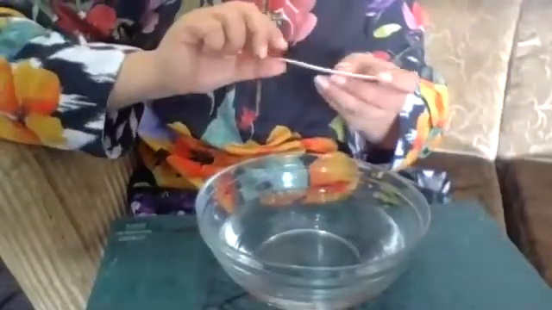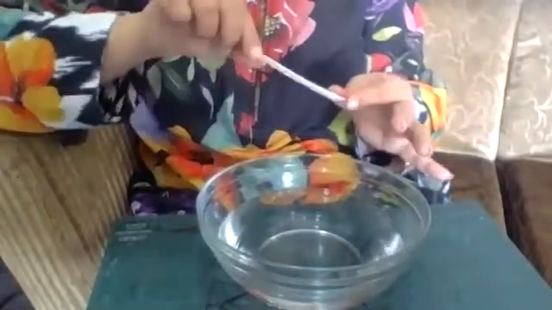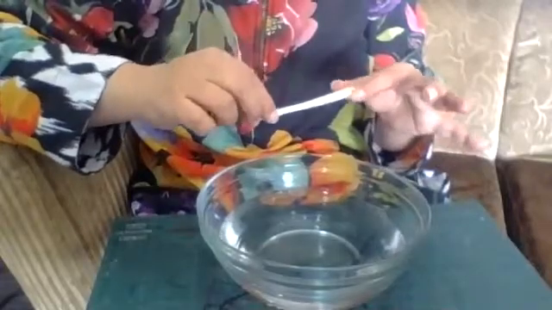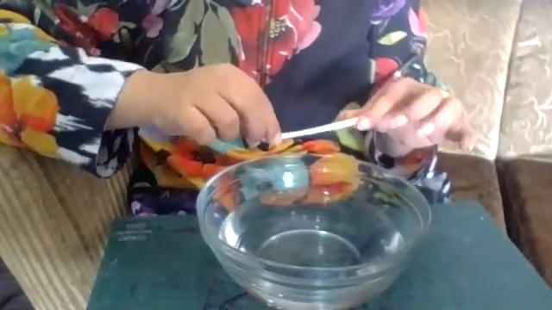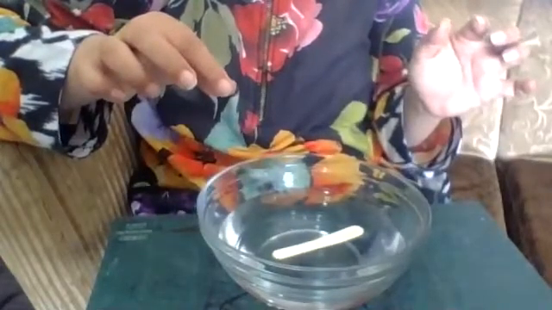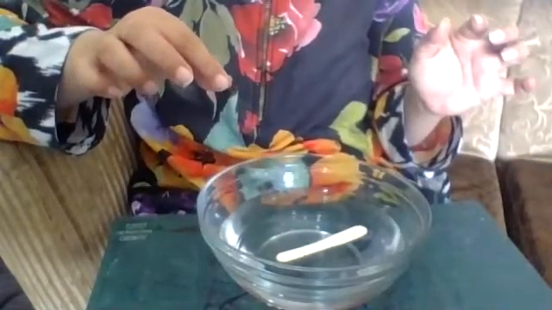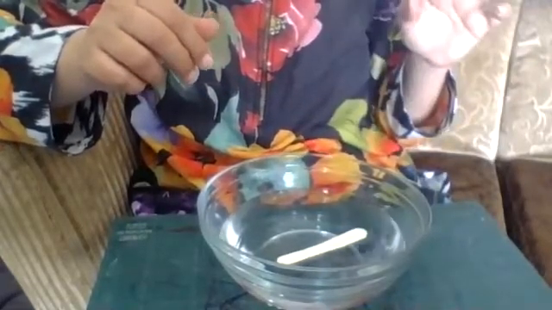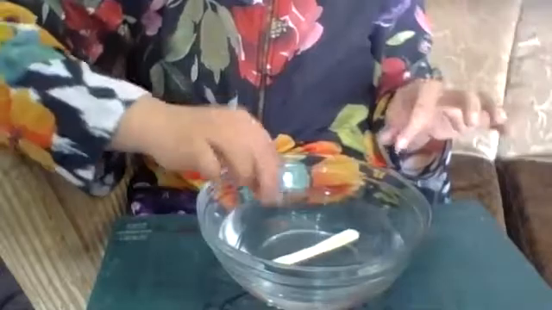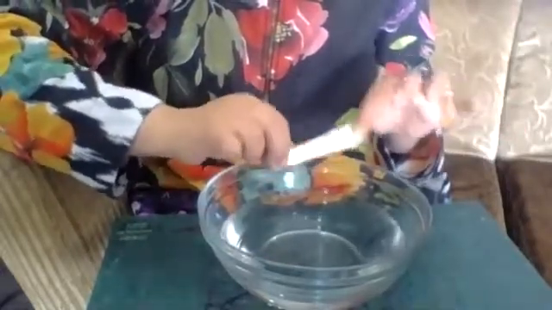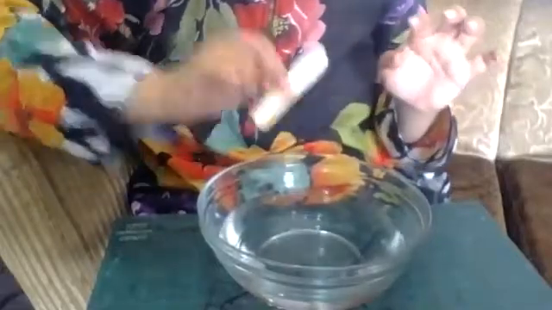So let's see, I'm going to put it, what do you think? Is it going to float or is it going to drown? Okay, let's see whose guess is correct and whose is not. I'm going to put it, wow. The stick is floating. Wow, that's great. Okay, now we will discuss later on once we do the experiment why some things are floating and why some are not floating.